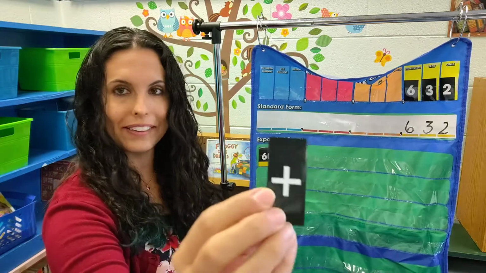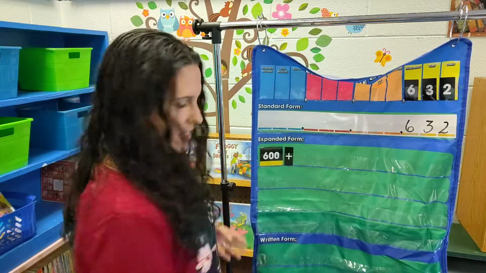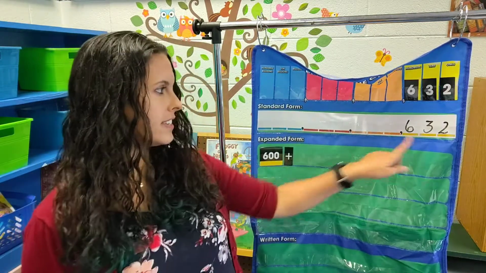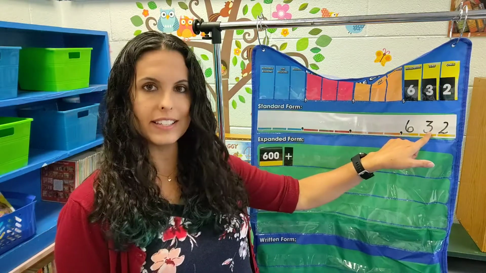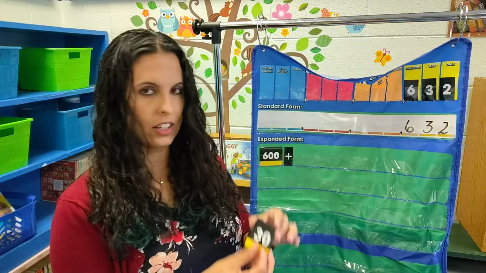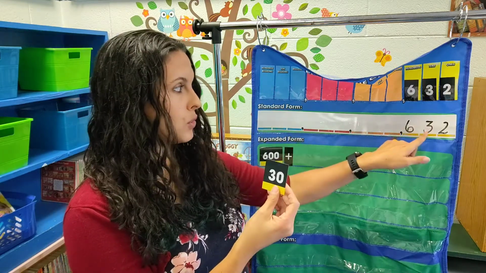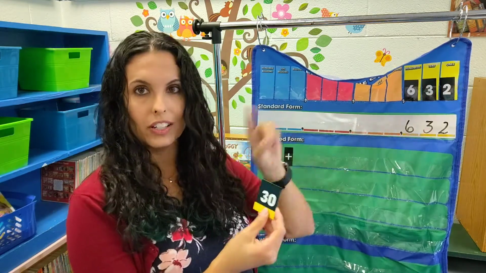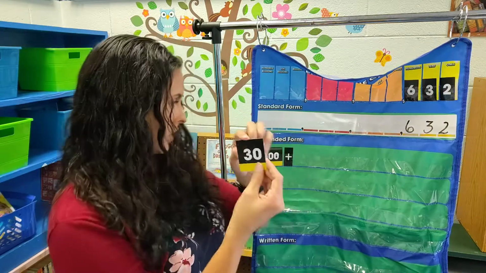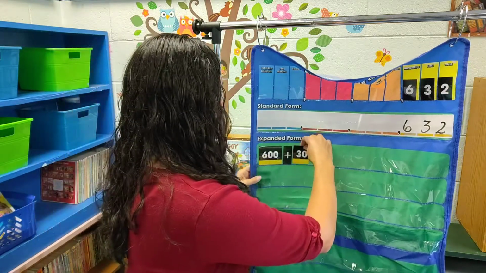Then we add a plus sign, plus. Your next digit is in the tens place. It's a 3, which the value of that would be 30, because there's 3 tens here, 10, 20, 30. So there's your value for the 3.